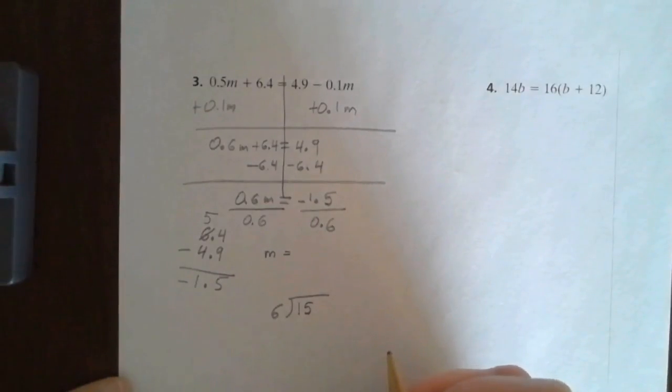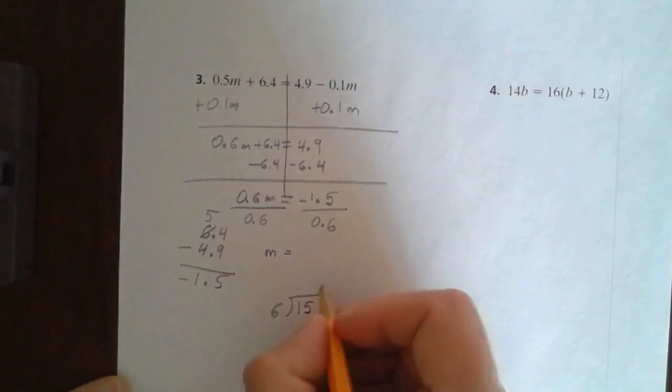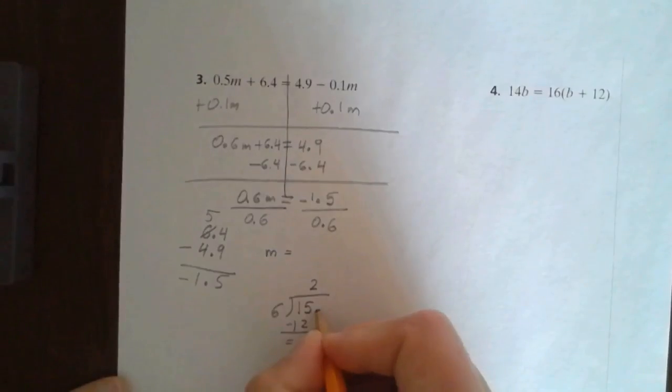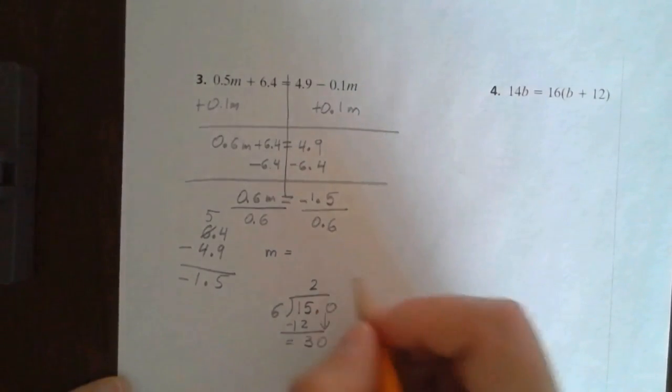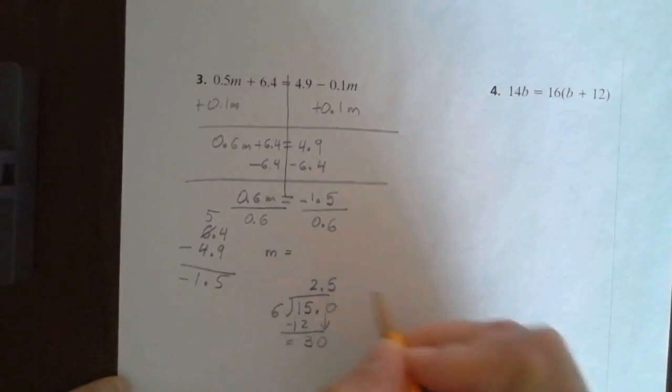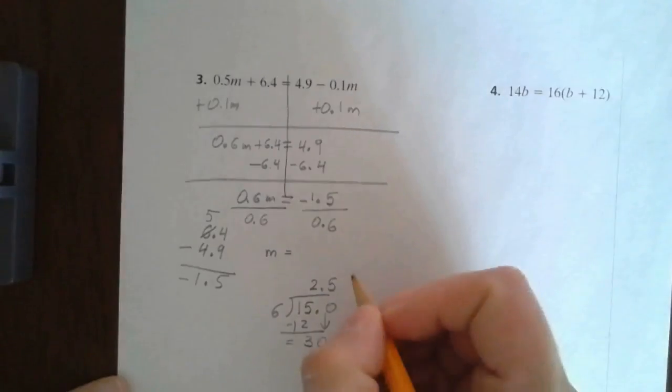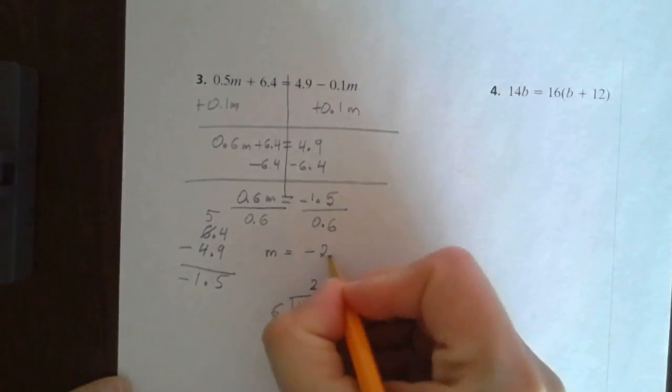How many times does 6 go into 15? That's 2. 2 times 6 is 12. Subtract, 3. There's really a decimal here, so I'm bringing down 0, and that's 0.5. Now I'm dividing negative by positive, which is negative. The answer is negative 2.5.